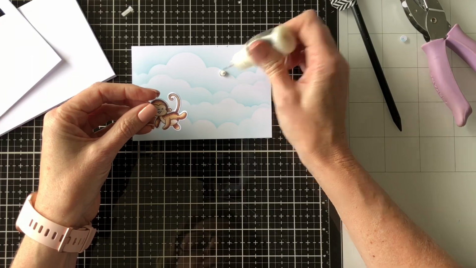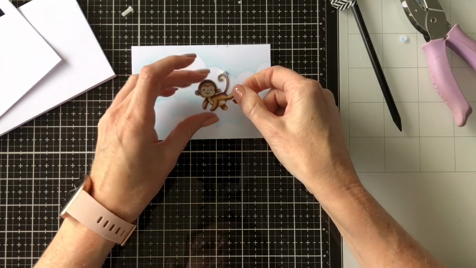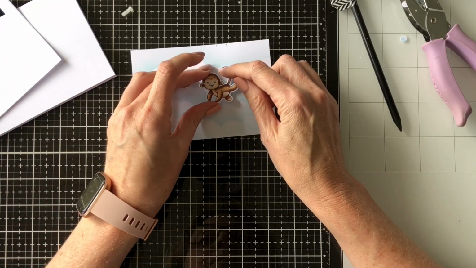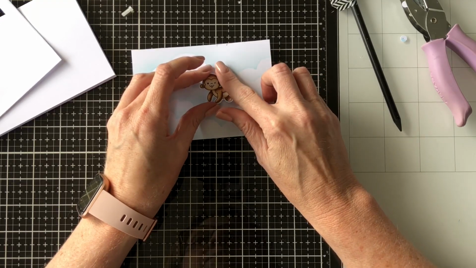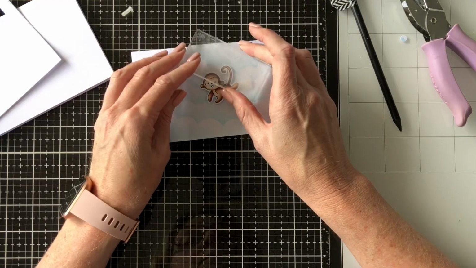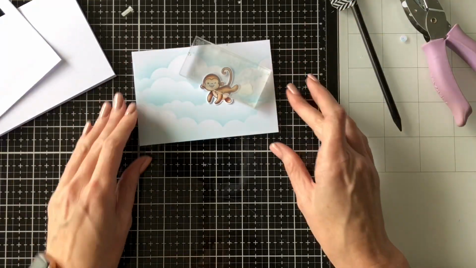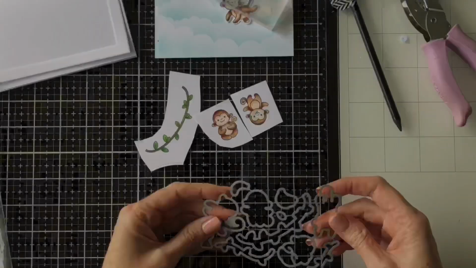So again, I'm going to do that with liquid adhesive just to make sure that it really sticks well to that piece and it's not going to move on its own. Just pop a weight on top of that, and again put that aside to dry as well.